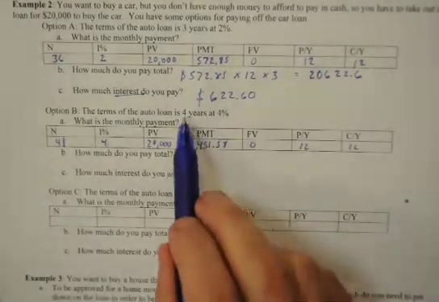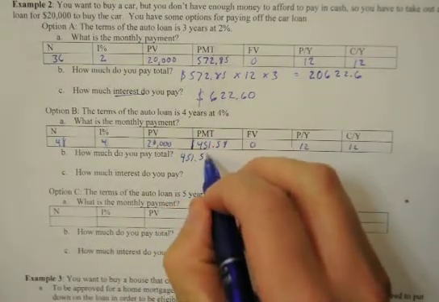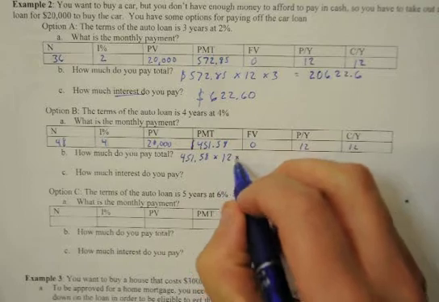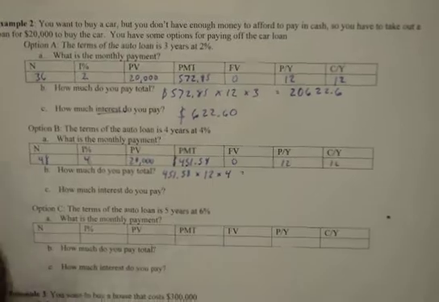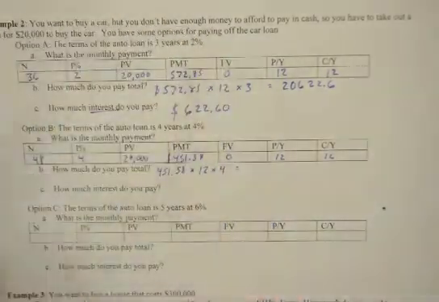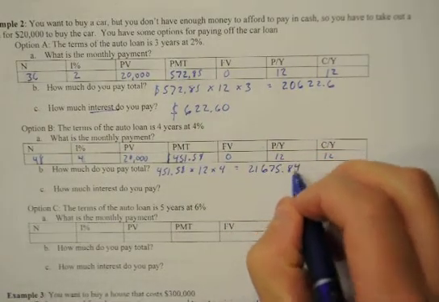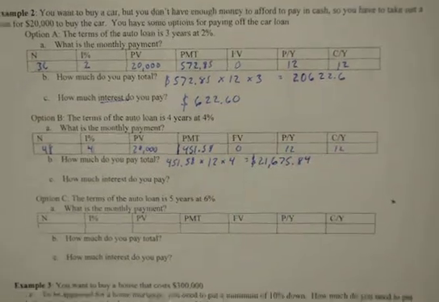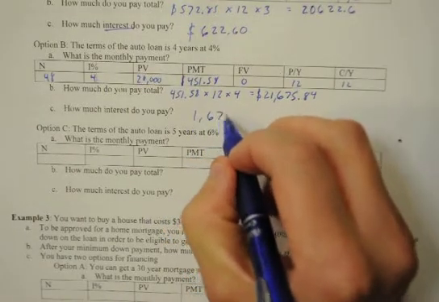So let's see how much it costs to take a loan out for 4 years. So we're going to take $451.58 times 12 times 4 years. You're paying 12 times a year for 4 years. That's what I got for that computation right there: $21,675. Which leaves you paying an interest amount of $1,675.